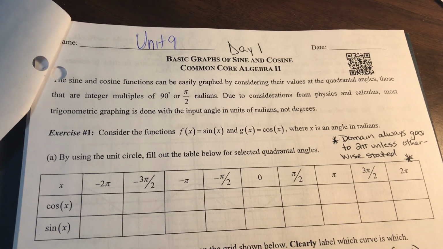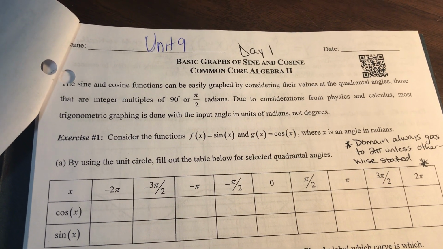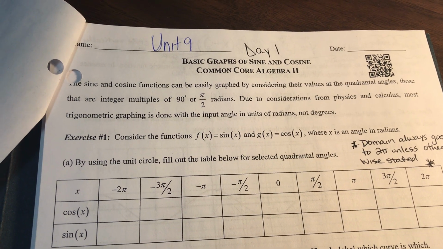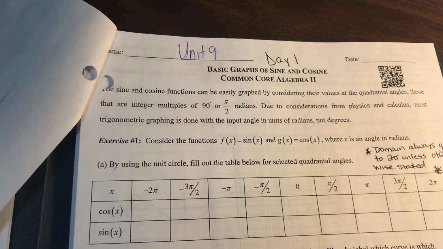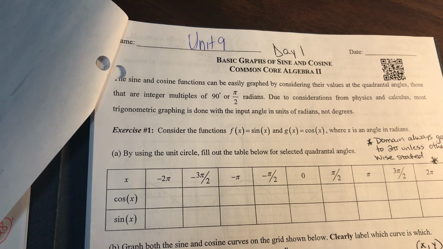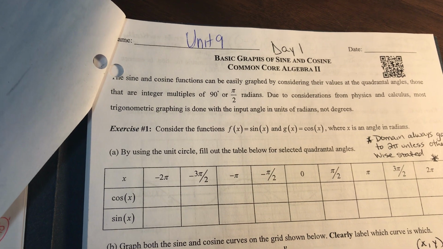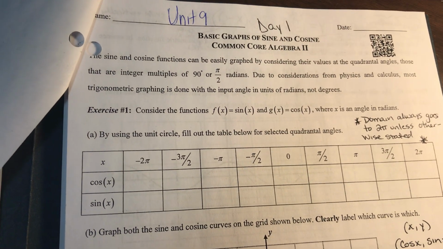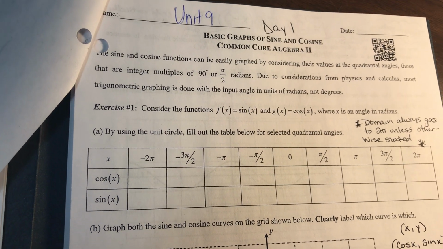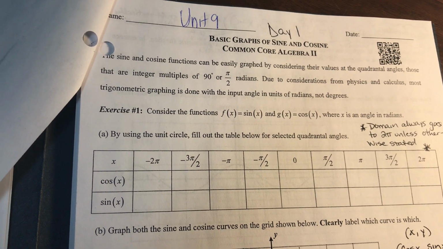Hello, welcome back. This is Unit 9 of Algebra 2, Day 1 of Basic Trig Functions. So we're going to graph some sine and cosine, and you basically already know the exact value chart from the last two units, Unit 7 and Unit 8.